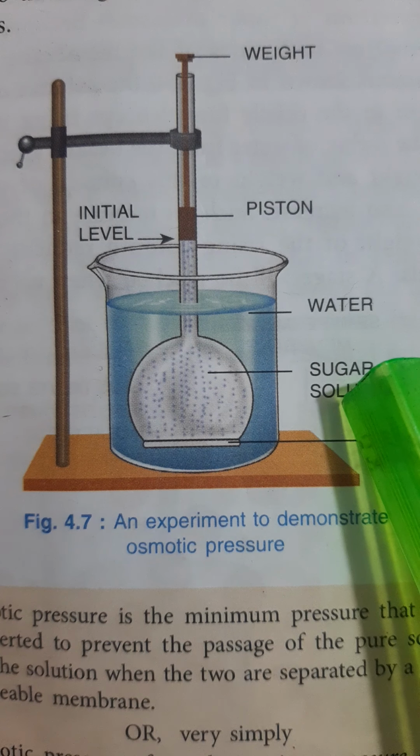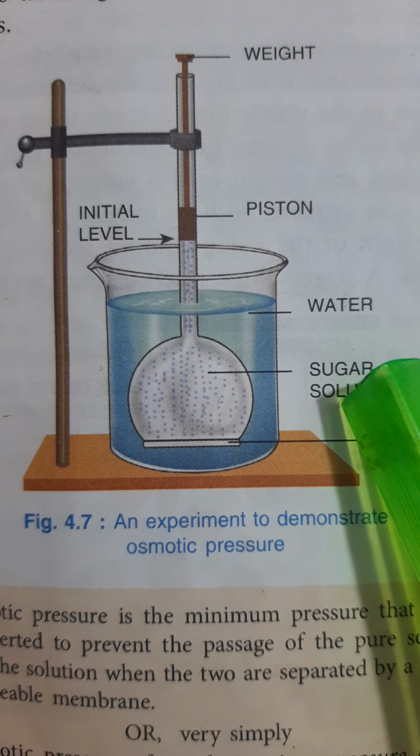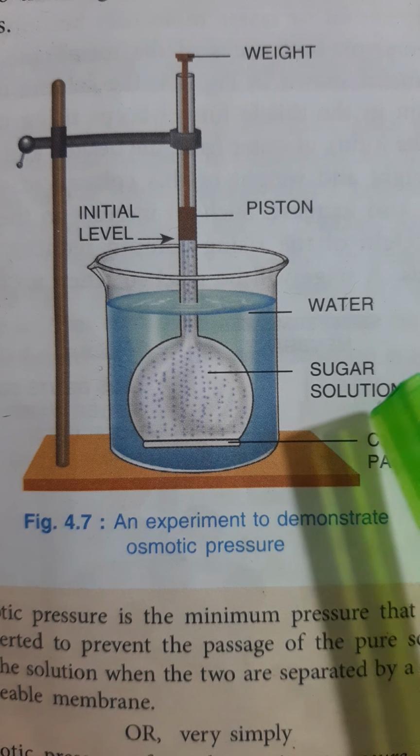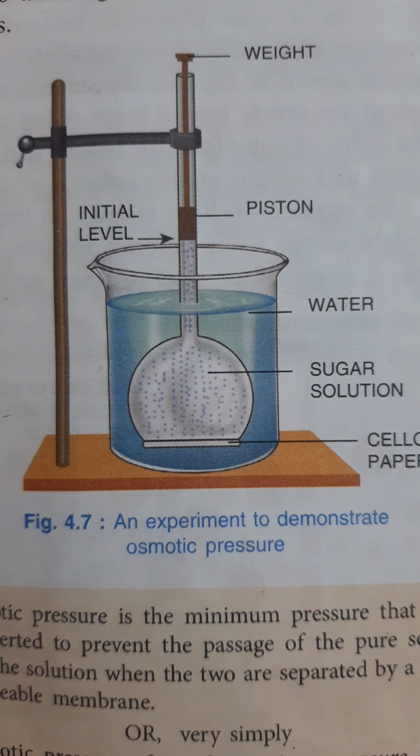Please try to understand this experiment. Very easy if you understand it. Yes, this is called osmotic pressure. You must know the definition. You must know the experiment.